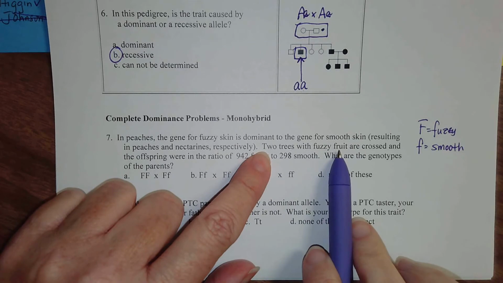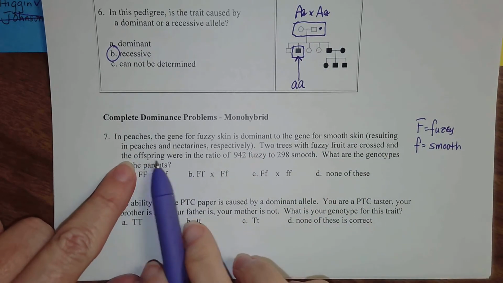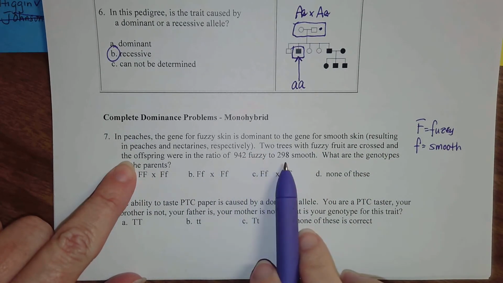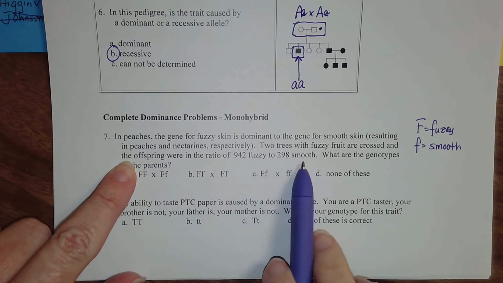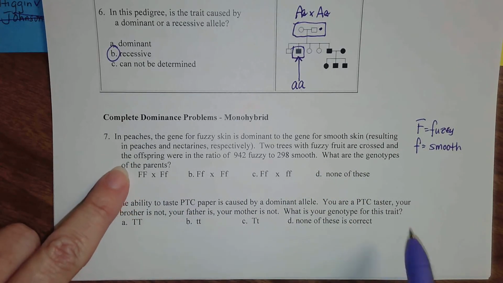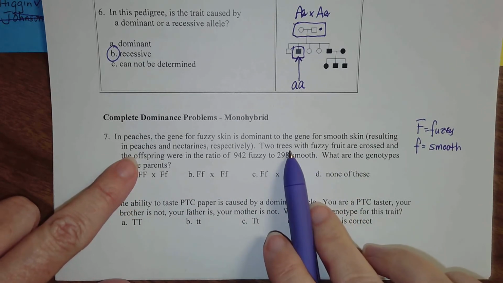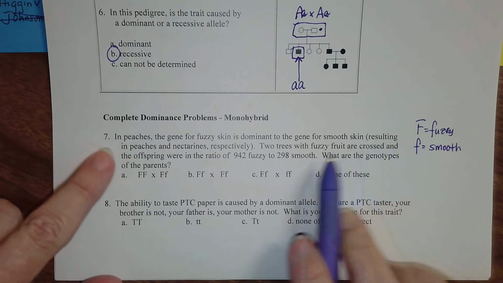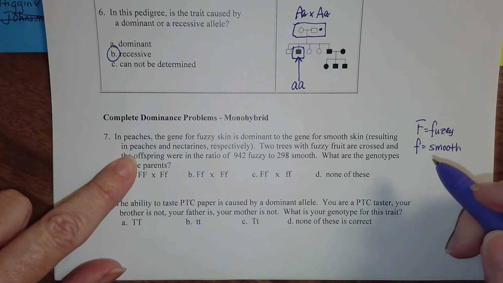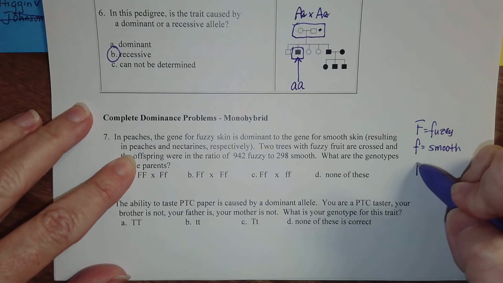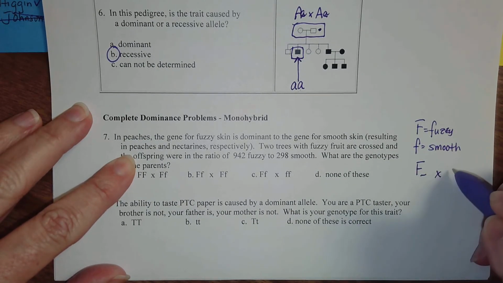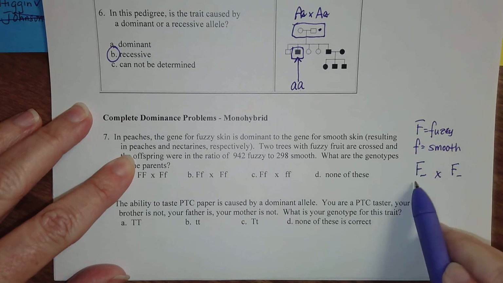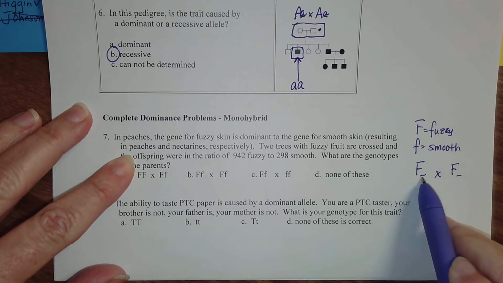Two trees with fuzzy fruit are crossed. The offspring are in a ratio of 942 to 298, fuzzy to smooth. What are the genotypes of the parents? So if both of the trees are fuzzy, fuzzy is my dominant trait. So write out what you know about the parents. If they have the fuzzy trait, we know they at least have a dominant allele for fuzzy. This could be big F, big F, or big F, little f.